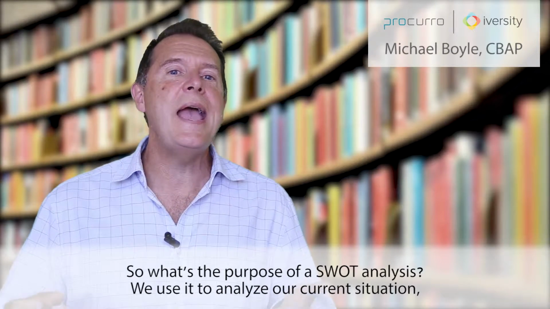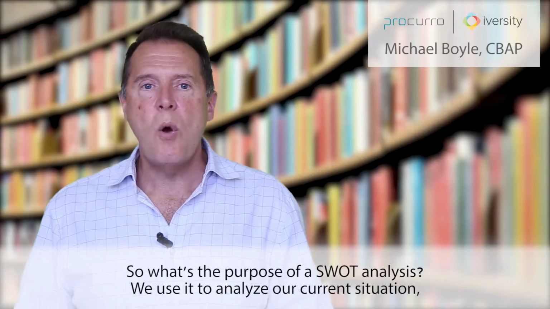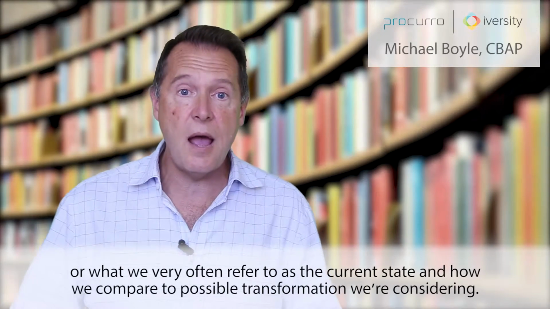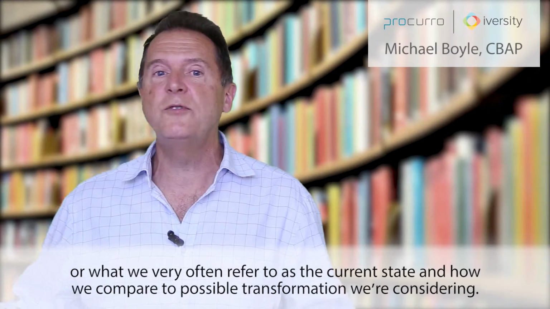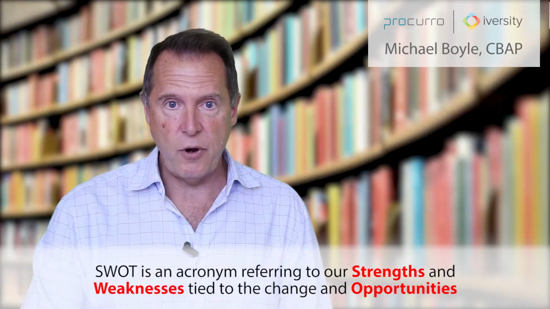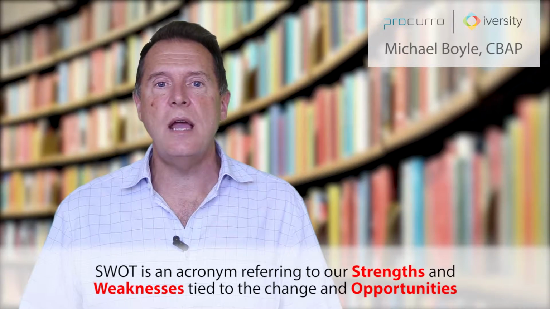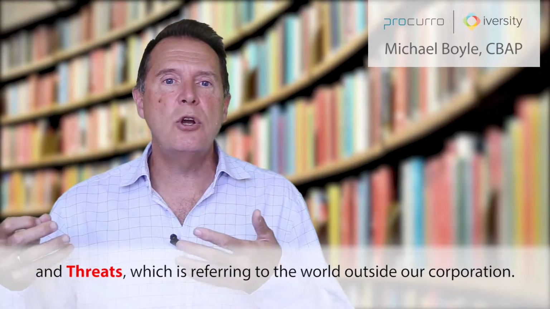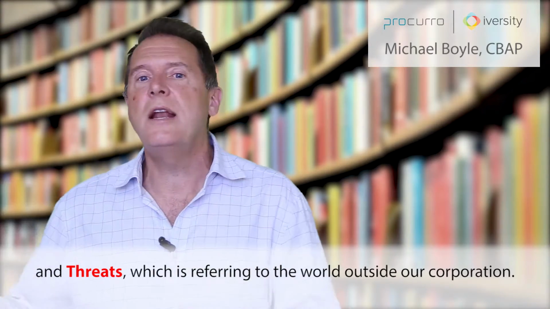We use it to analyze our current situation, or what we very often refer to as the current state, and how we compare to possible transformations we're considering. SWOT is an acronym referring to strengths and weaknesses tied to the change, and opportunities and threats, which is referring to the world outside a corporation.